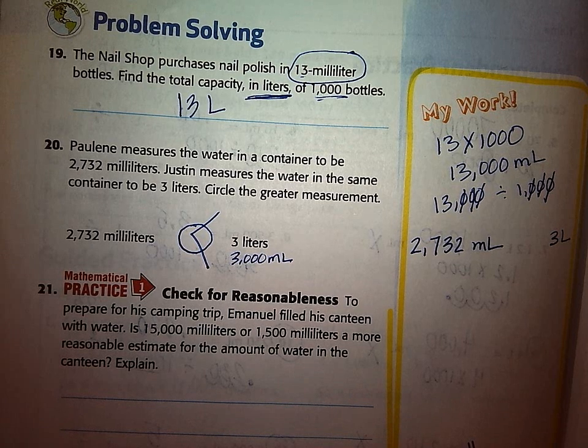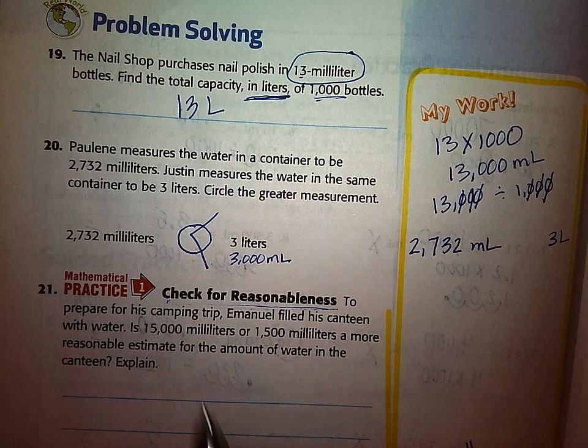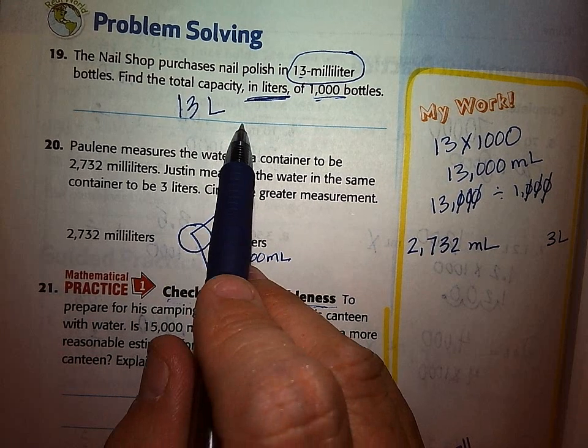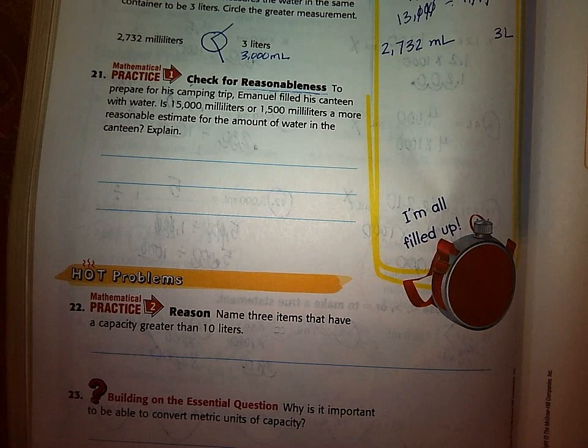Okay, this is mathematical practice number 1, is to check for reasonableness. We often want to check our answer, just like we did up here when I said that might confuse you, but we have to just kind of think it through and say, is that a possible answer? So we're going to do that on number 13. To prepare for his camping trip, Emmanuel filled his canteen with water. Is 15,000 milliliters or 1,500 milliliters a more reasonable estimate for the amount of water in a canteen?